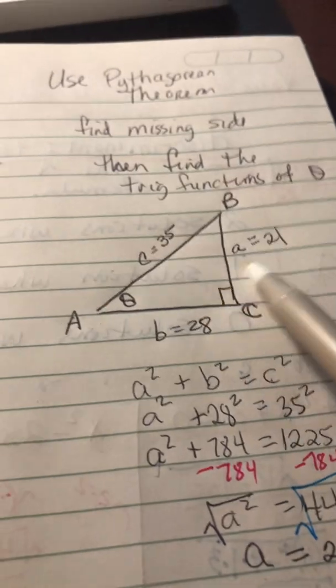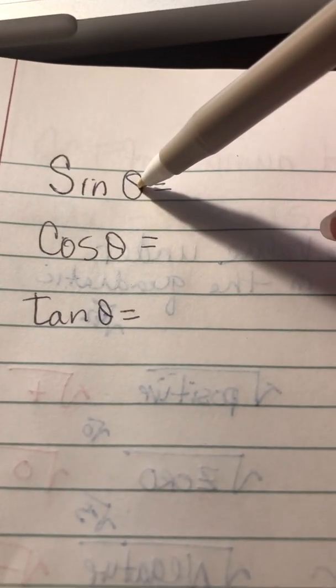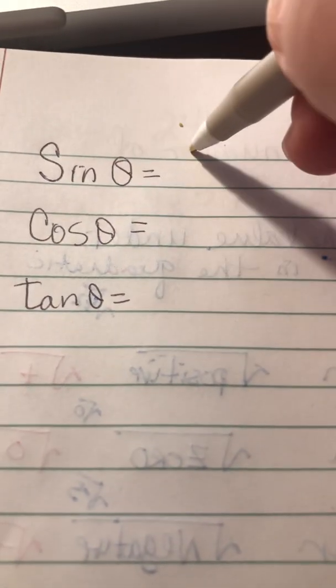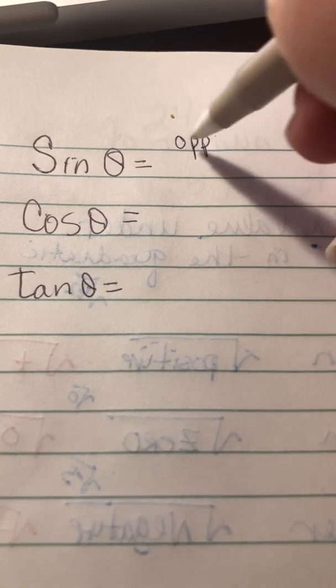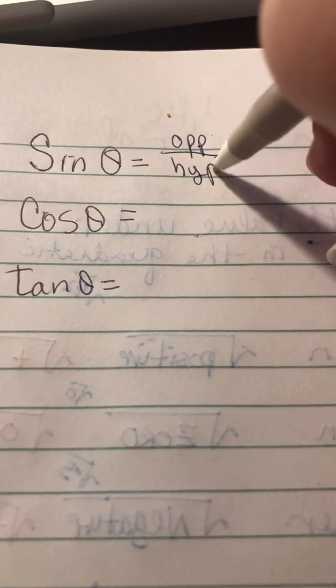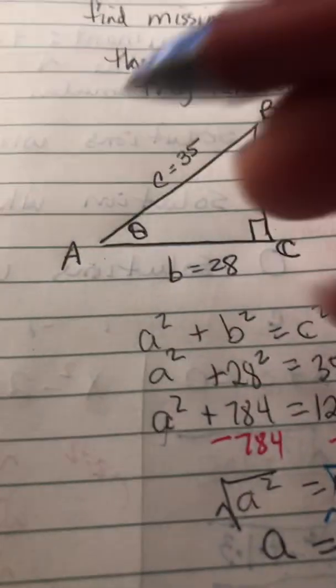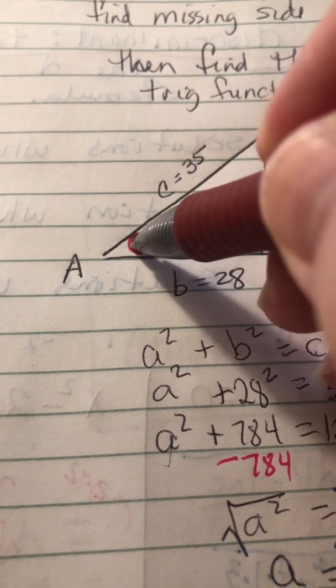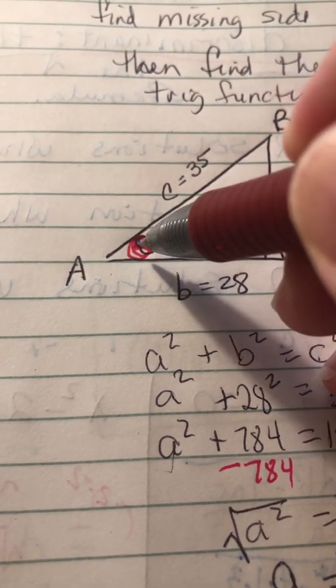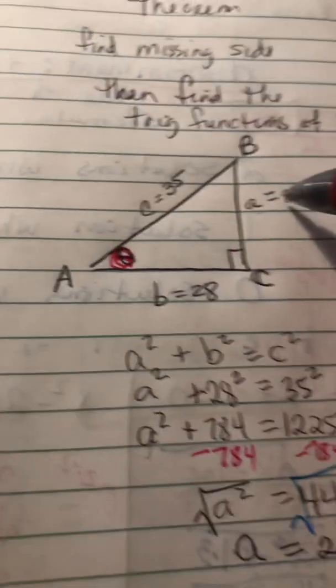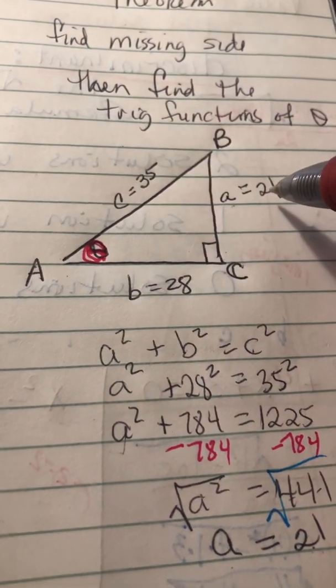Now, the next part is, since we now know side A is 21, they want us to do the sine of the radian. Now remember, sine means the opposite side over the hypotenuse. So they're telling us that we want to do the sine of the radian. So we're looking at the opposite side from the radian over the hypotenuse. That's the 21 over 35.